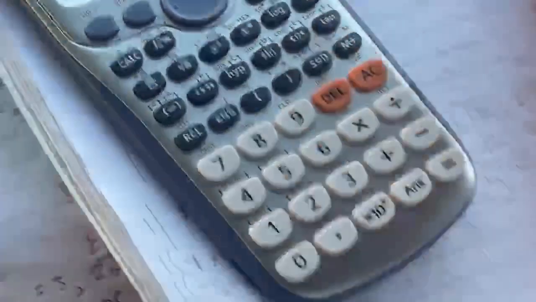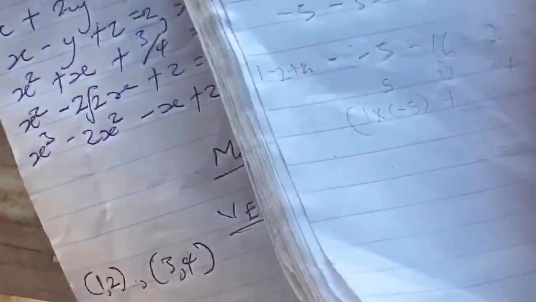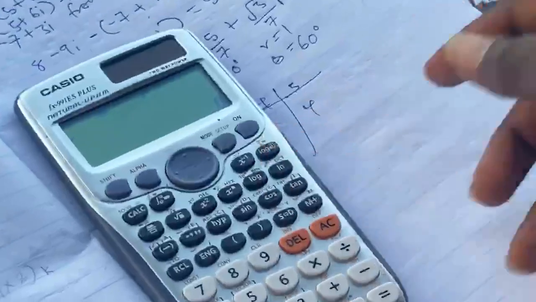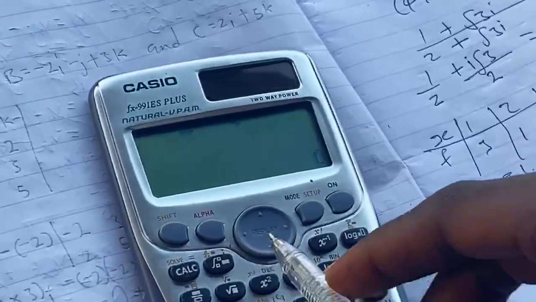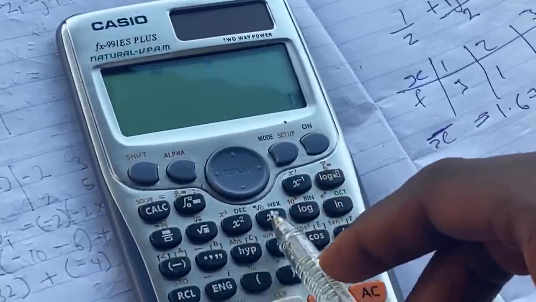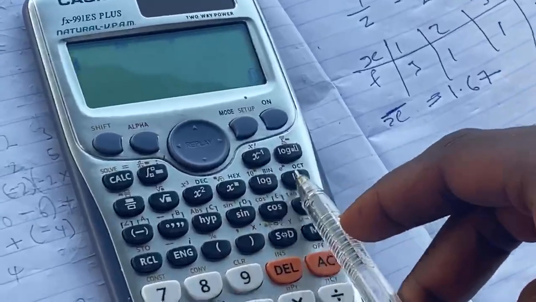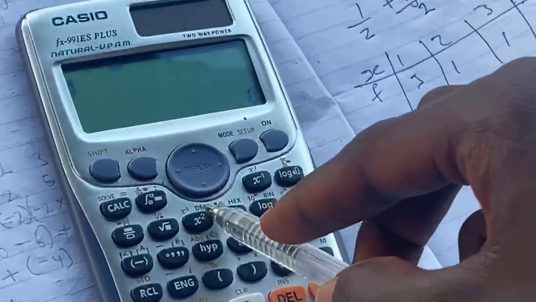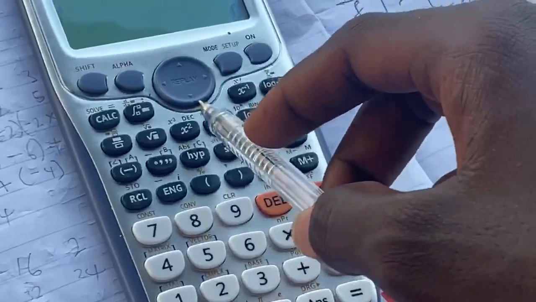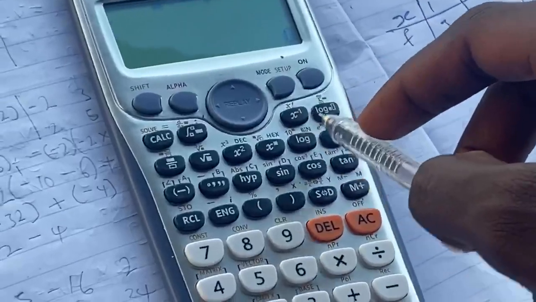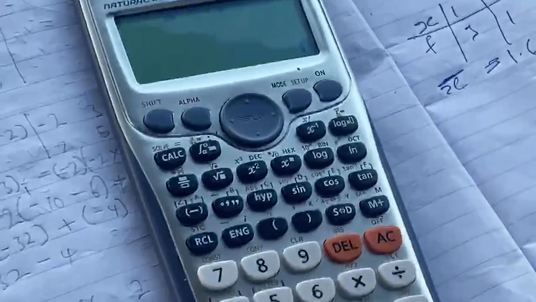For the next, let me immediately move to number bases. So when we talk about number bases, we mean numbers in base 2, what we call the binary numbers, the hexadecimal numbers, the octal numbers. If you look well on top of these buttons here, on top of the S square, S root, log, and ln buttons, you see decimal, hexadecimal, binary, and octal written on it as DEC, HEX, BIN, and OCT. Then what is the first thing you have to do?